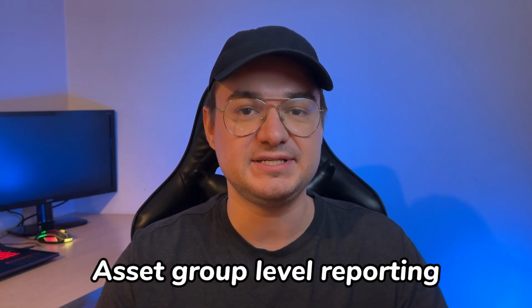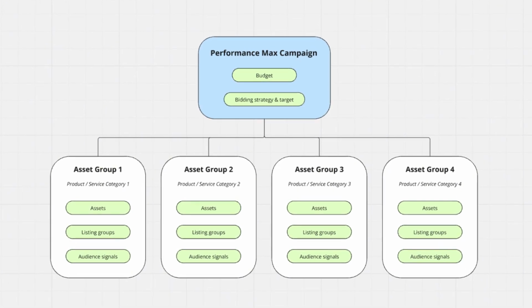Change number 2 is asset group level reporting. As you probably know, Performance Max campaigns are organized into asset groups, kind of like ad groups. But in search campaigns, you can see performance at the ad group level with all of the metrics. In Performance Max, that wasn't the case. We had no idea which asset group was converting, which was spending. You actually had to run third-party scripts to figure this out.